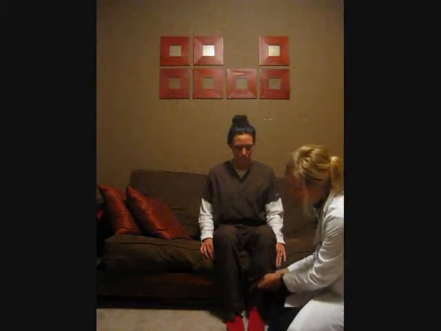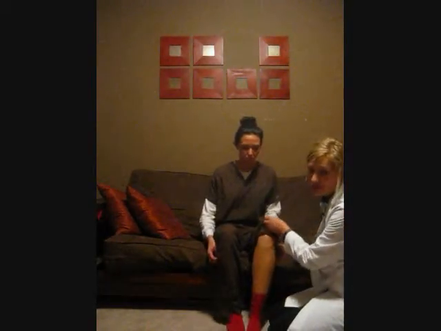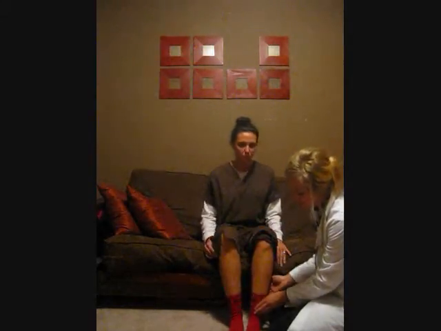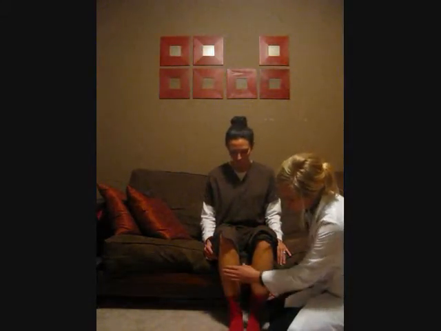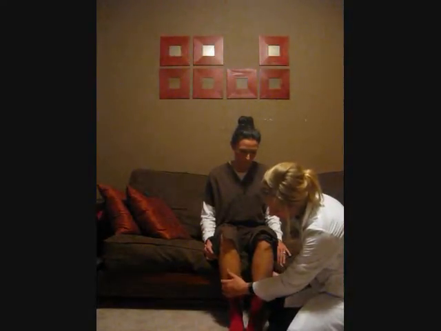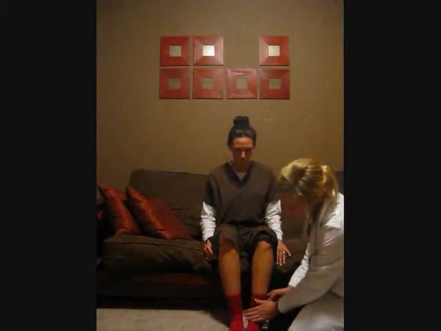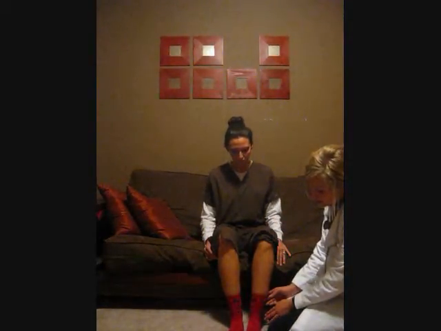Then I'm going to go ahead and palpate the legs here. And I'm checking for temperature, turgor, for any edema, and we're going to do that bilaterally. Okay, and then I'm also going to go ahead and check the pulse.